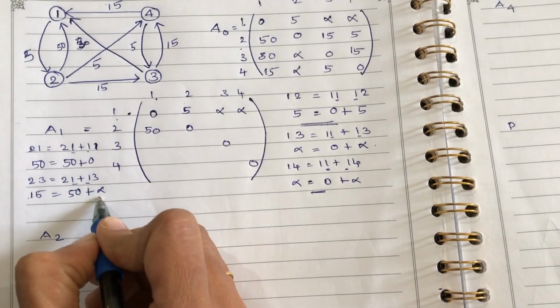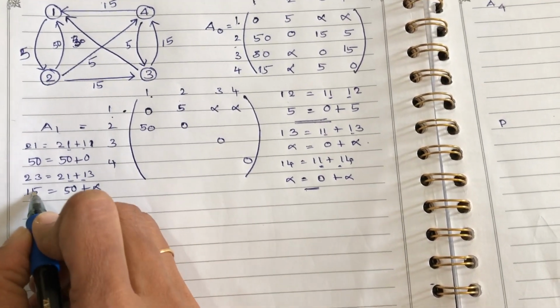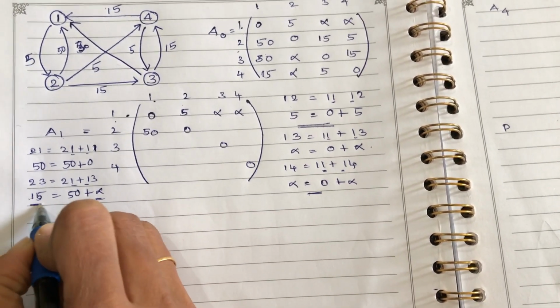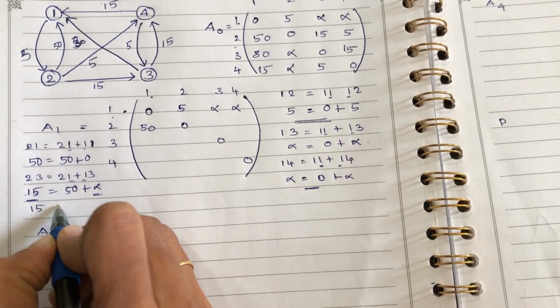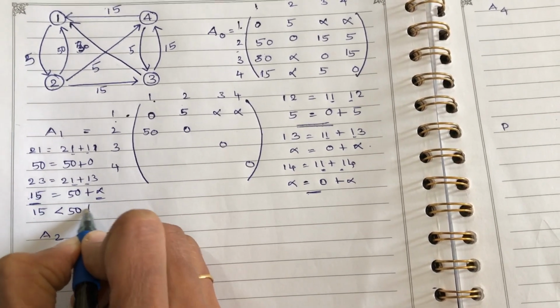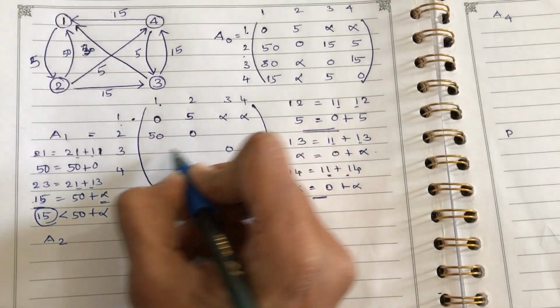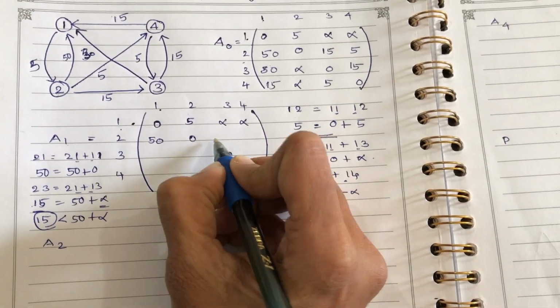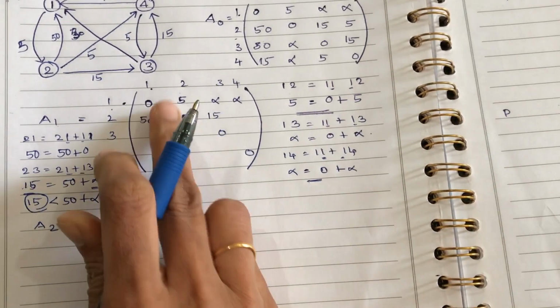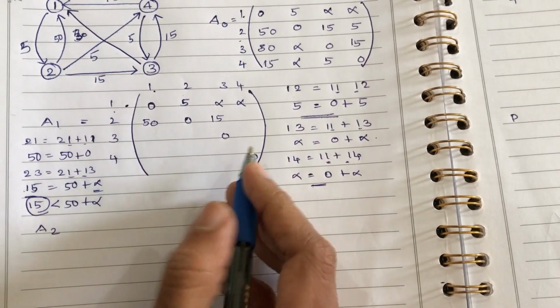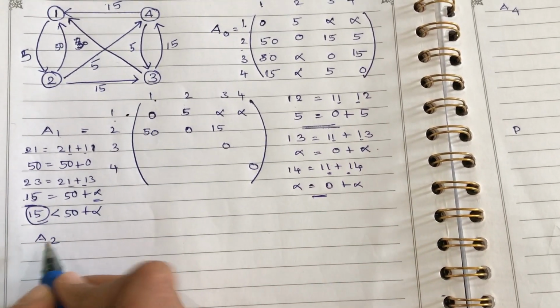When 50 adds with alpha, infinity, you can see that 15 will be your minimal value. So 15 is less than 50 plus alpha, so you keep this value as 15. You have to write the minimum value only. If you don't find a smaller value, write the same value as such.